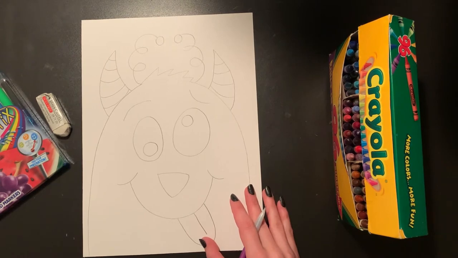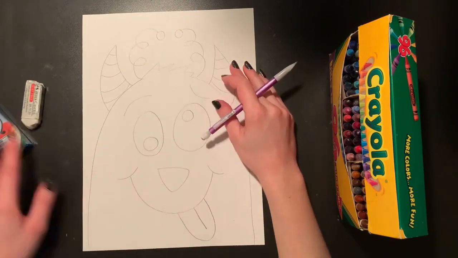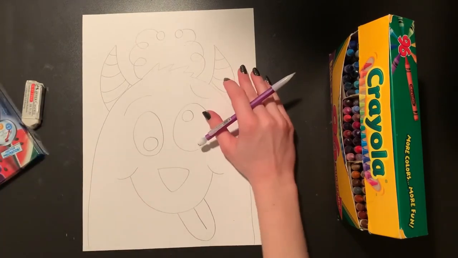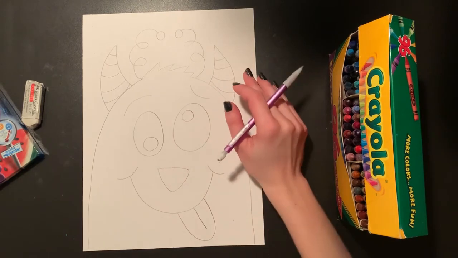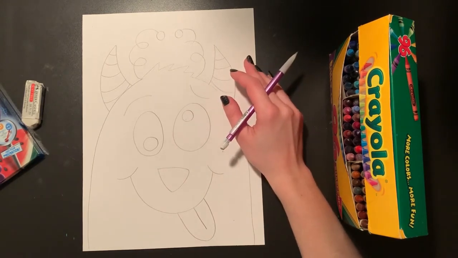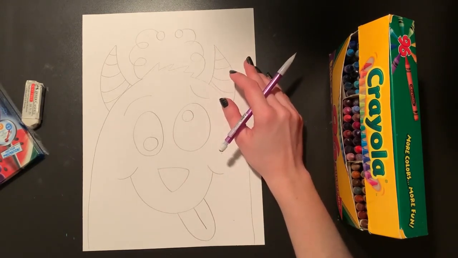Is it slimy and drippy? And we're going to draw different kinds of patterns and lines to show our monster's texture. Now you can also pick a texture that doesn't really remind you of something real that we can feel, if you just want a specific design or pattern on your monster.